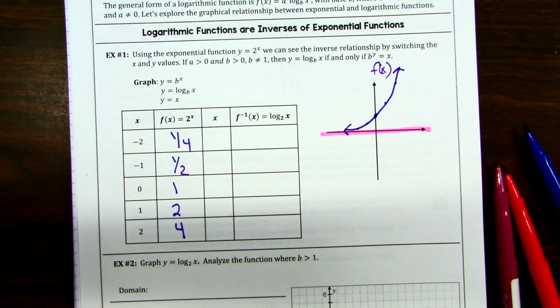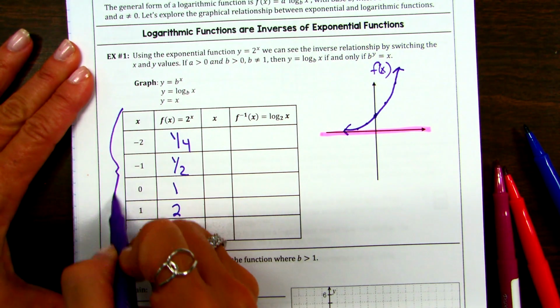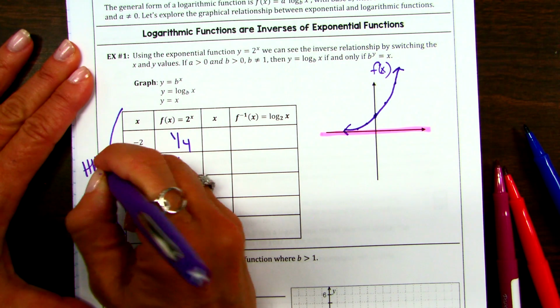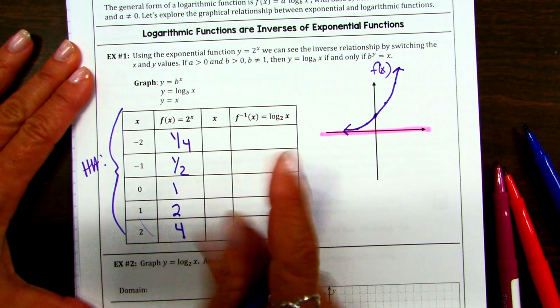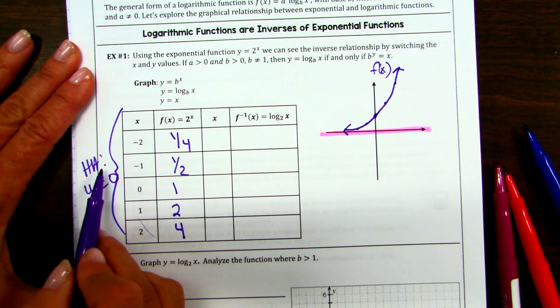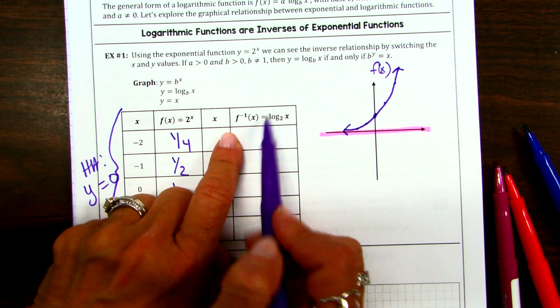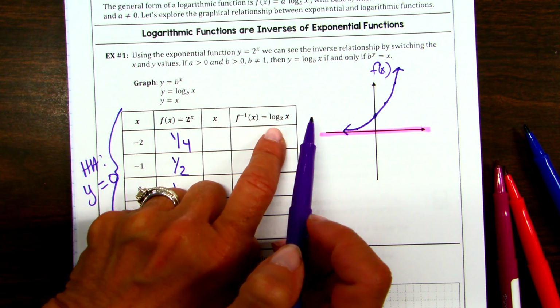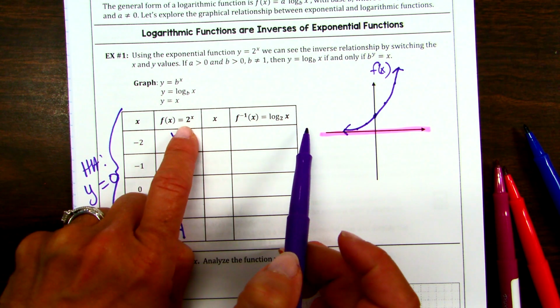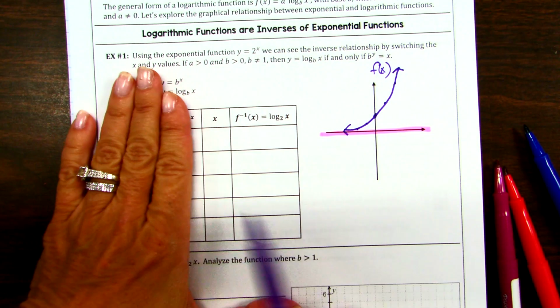Done. Now, switch gears. Oh, by the way, let me just write this. You have a horizontal asymptote in exponential functions, and in this problem, it's y equals 0. Remember H-A-Y, hey, horizontal lines are y equals something. Okay, so there's that. Now, let's switch gears and look at the inverse. Remember, this is the symbol for inverse. This log base 2 of x is the inverse of this, and I'll prove it to you algebraically later. But for right now, let's just graph this graph.